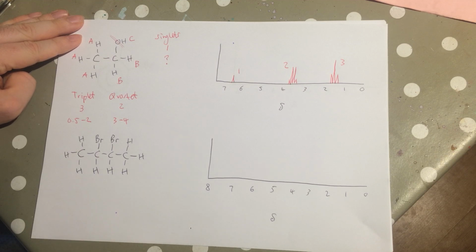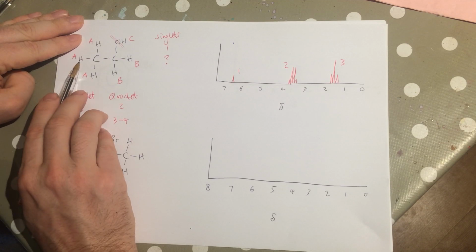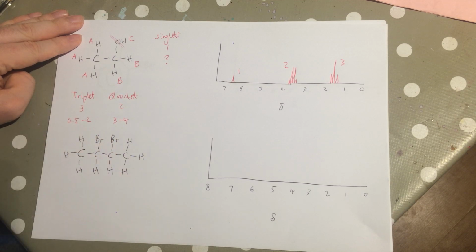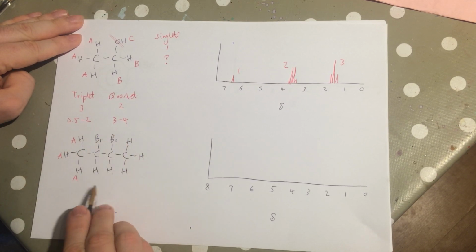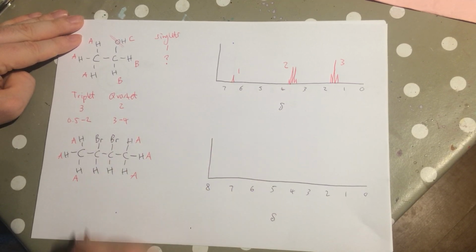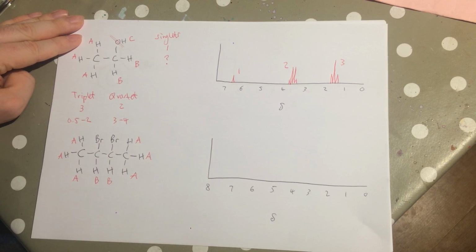On to our second example of something else to watch out for. Remember, identical hydrogens don't split each other. So this hydrogen here will not split that hydrogen there because they're both identical. Okay, so bear that in mind. Let's have a look at our example here. So again, I'm going to identify my environments. Now, as we have some symmetry down the middle here, these will all be environment A. And then these two hydrogens in the middle will both be environment B.